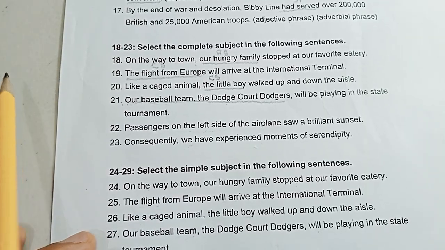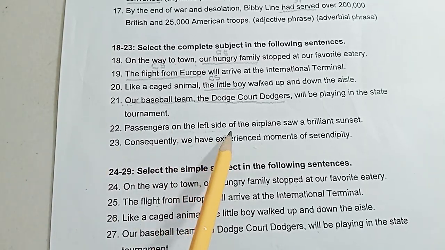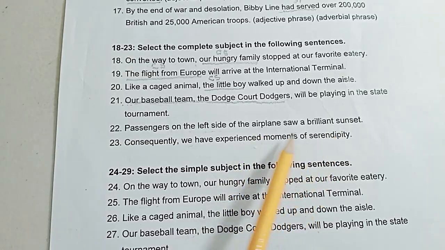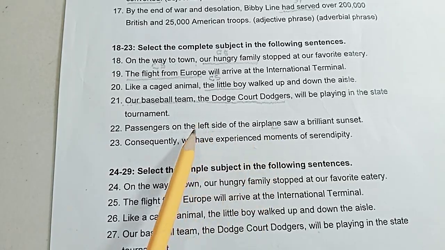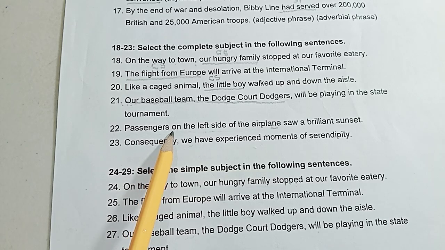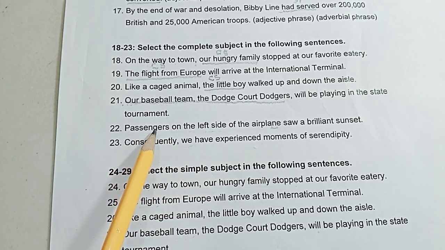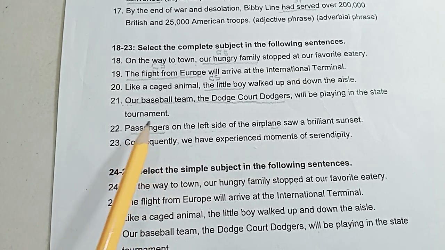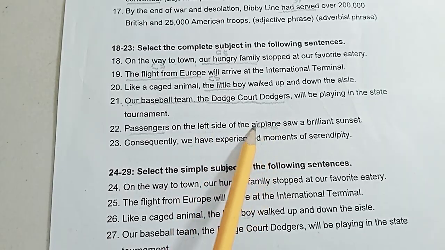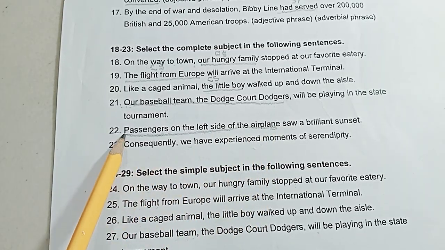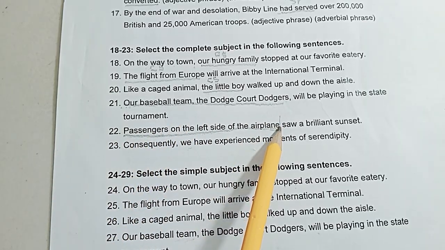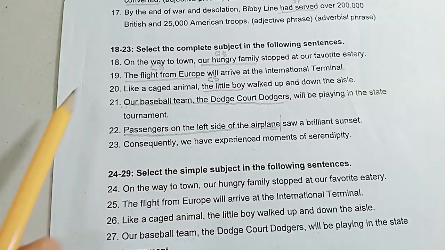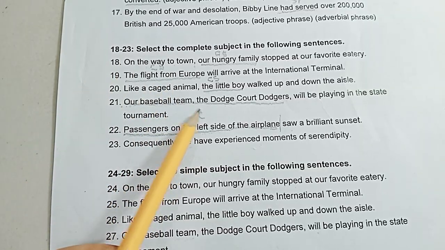Next is: passengers on the left side of the airplane saw a brilliant sunset. This is your verb. This is your subject. No, this is your subject. Okay, it says complete subject, so you have to include everything, just do not include the verb. This is the verb. That is your complete subject.